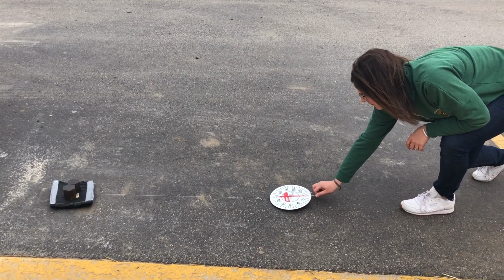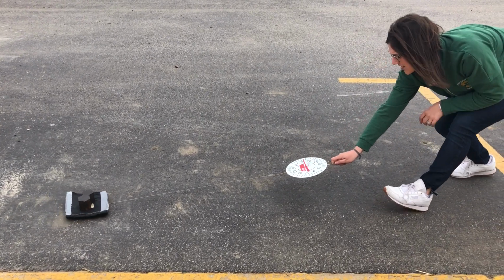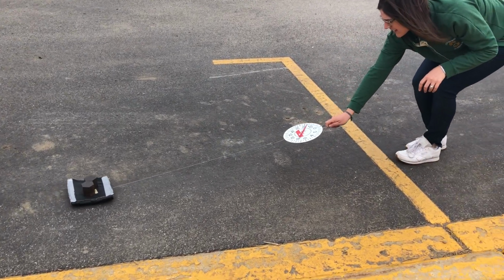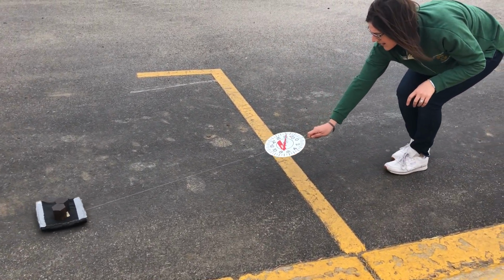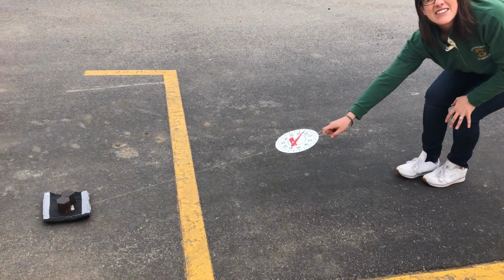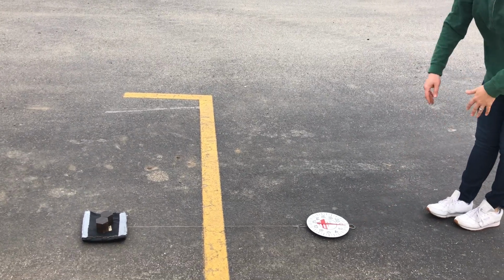And let's see what effect this increase has on friction. There we go. I'd say we're at about 19 newtons. Let's go with that. Awesome. So, go ahead and graph, linearize, and see what kind of relationship we've got.